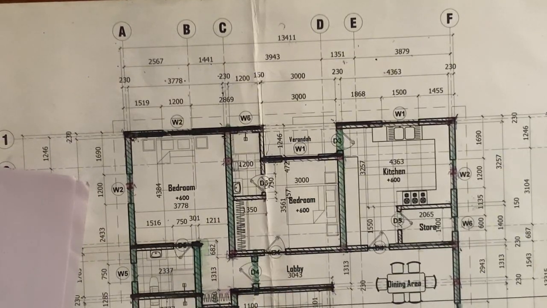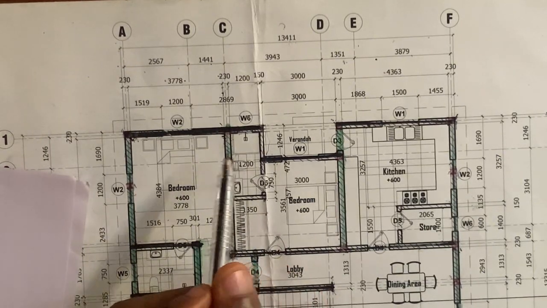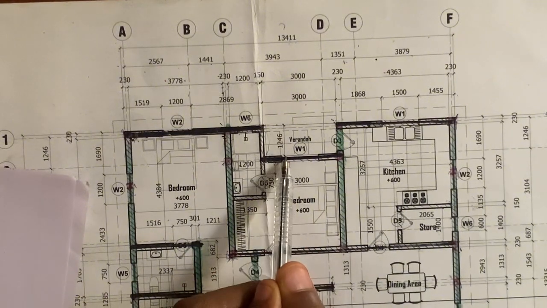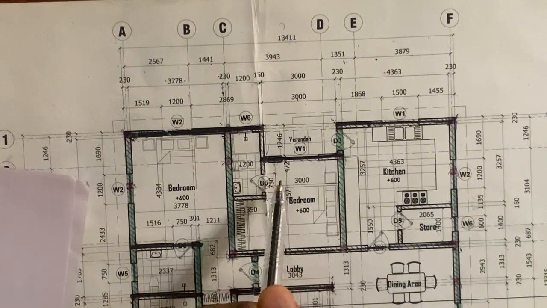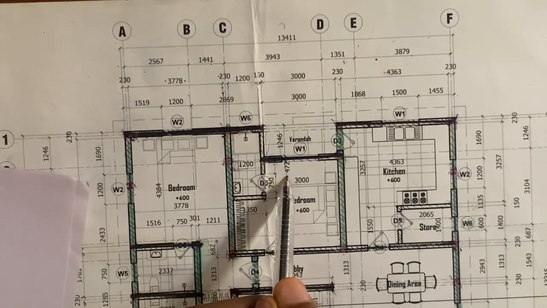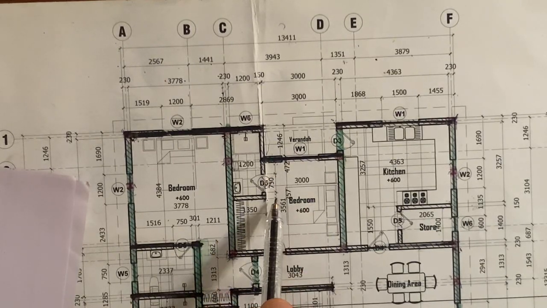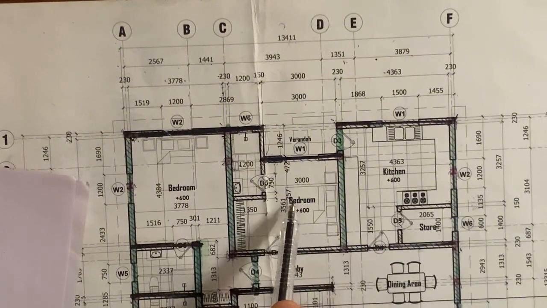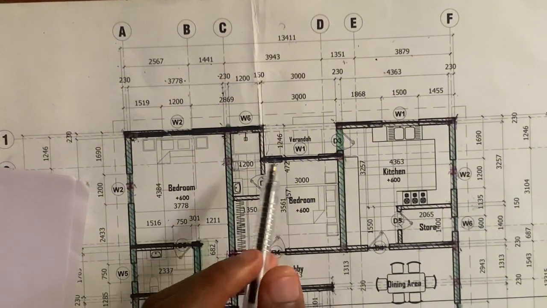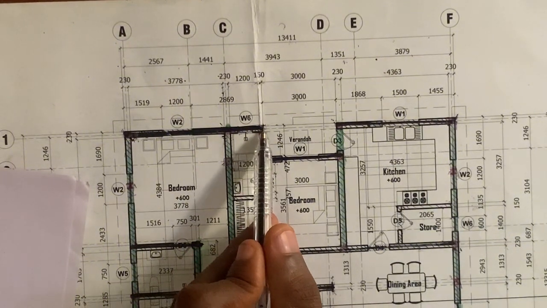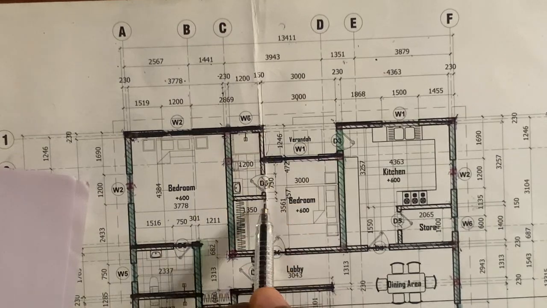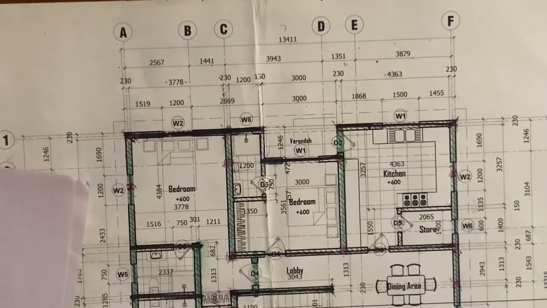So how do we determine the length now? They've given us some dimensions here. From here to here is 1246. From here to here is 230. From here to here is 472. From here to here is 750. And from here to here is 257. So we can add everything together to get the total length of this lintel from this edge down to the external edge. So let's do the math.